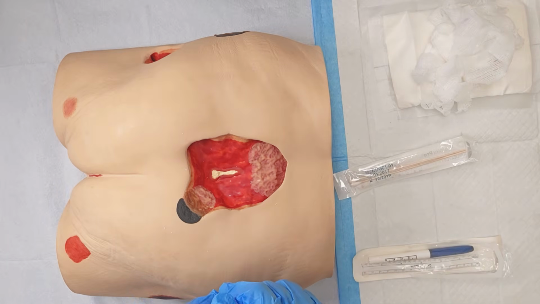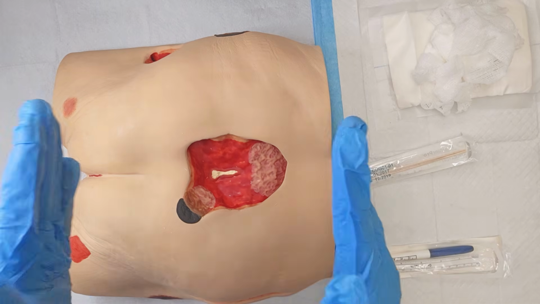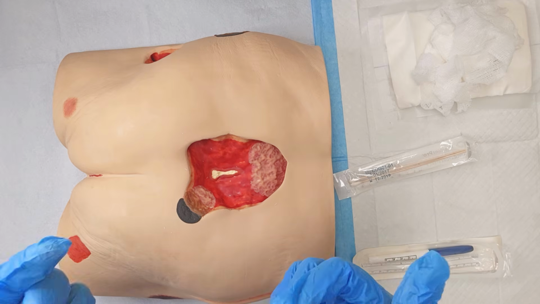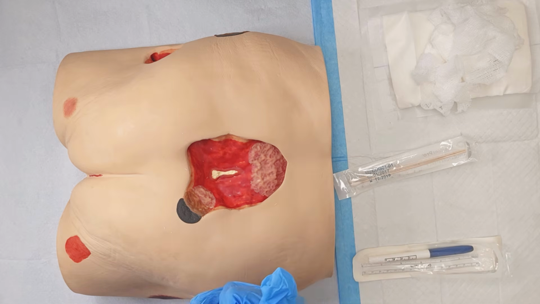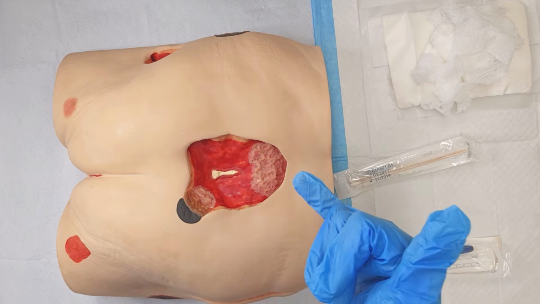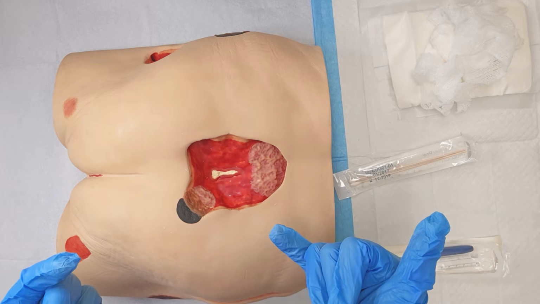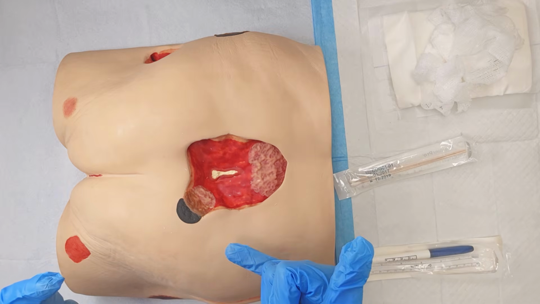Now I'm looking at the wound bed itself. So let's go ahead and note that this wound is definitely a stage 4, and this is because there is bone present, there is destruction of fascia, subcutaneous tissue, as well as muscle. So this is definitely a stage 4.